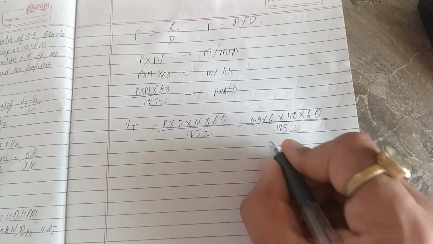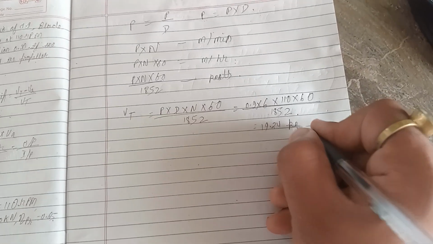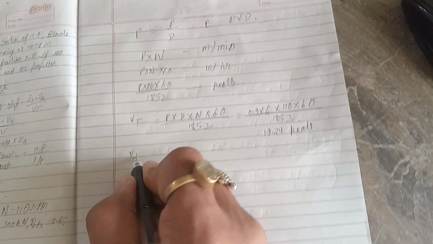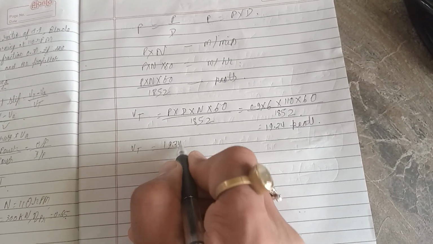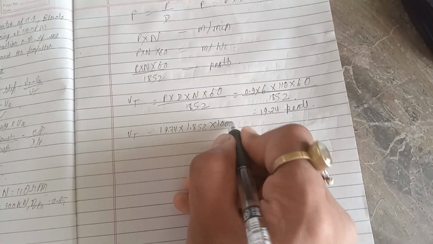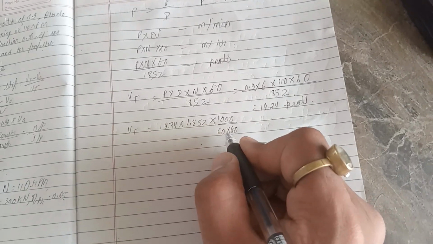This you will calculate, and it will come out to be 19.24 knots. Now Vt is equal to 19.24 into 1.852 into 1000 divided by 60 into 60.